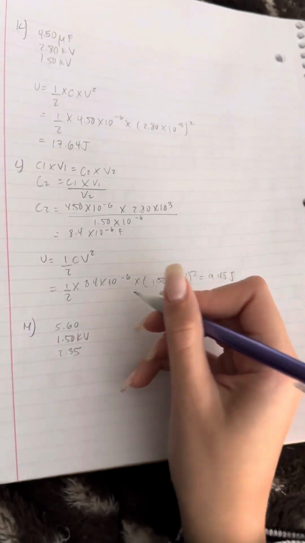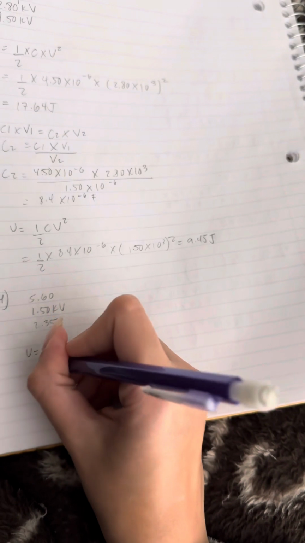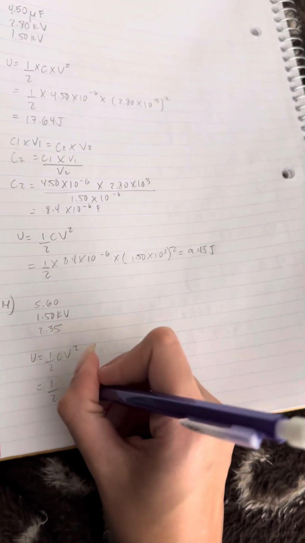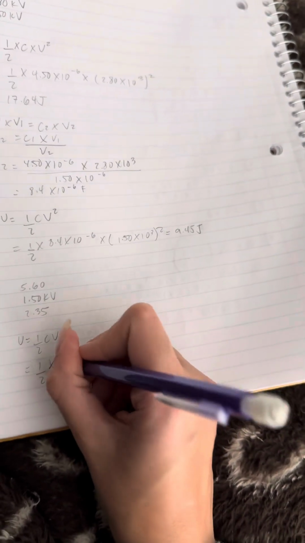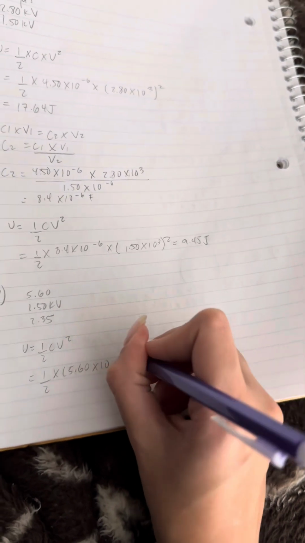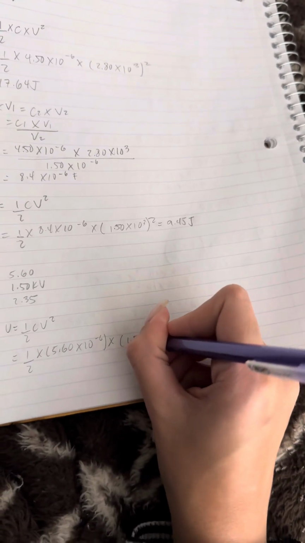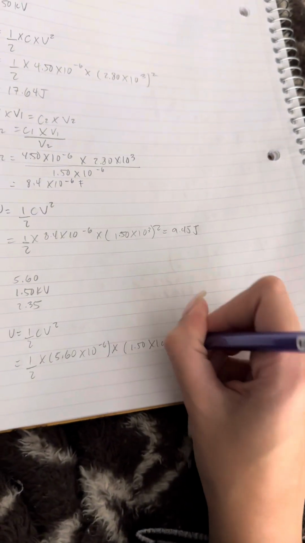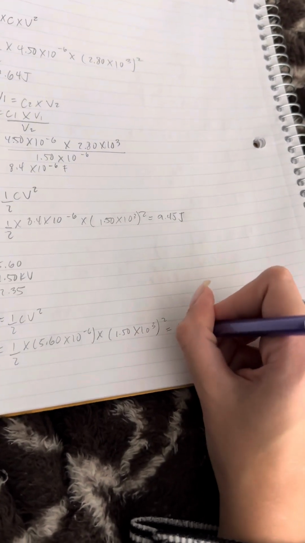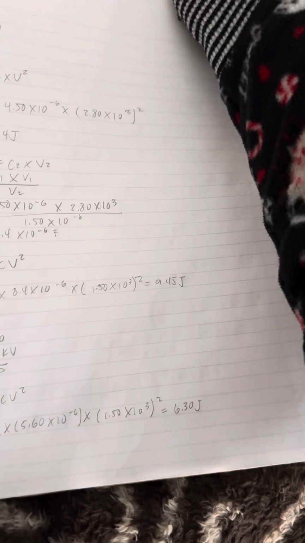So for this, we're going to use, once again, the same formula. U is equal to 1/2 our capacitance times our voltage squared, and this is equal to 1/2 times 5.60 that we are given, times 10 to the negative 6, times 1.50 that we're given, times 10 to the third power, and all of this is squared, and this is equal to 6.30 joules. So that is our answer for part M.